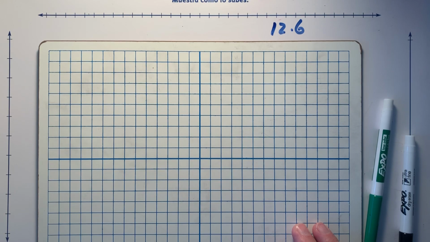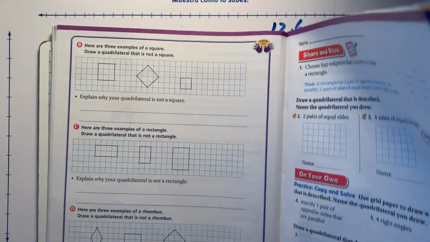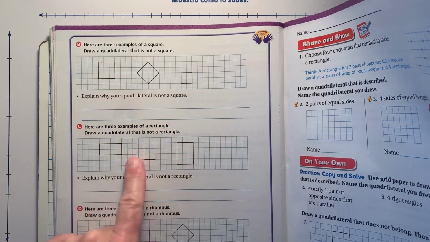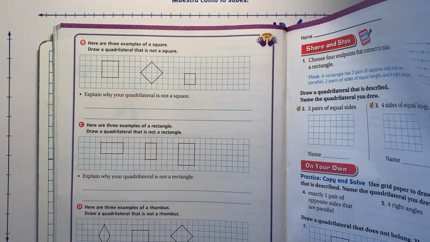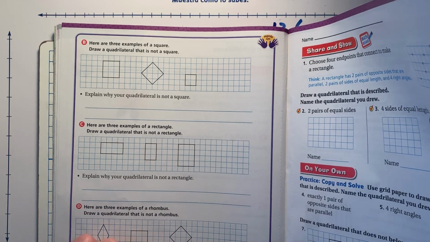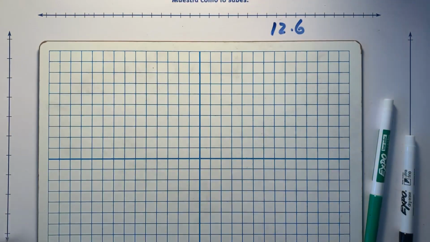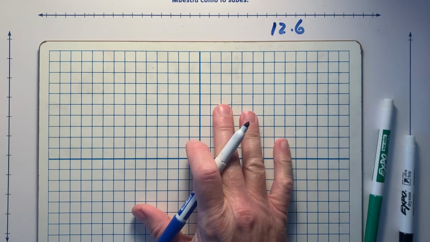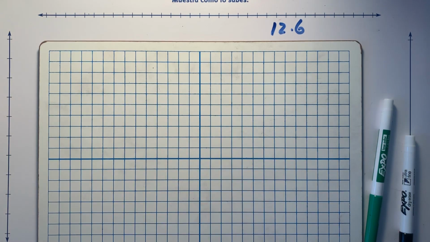12.6 is actually pretty simple because they just want you to be drawing some of your shapes. Now, in your book you will notice they are giving you grid paper to work on. All of these questions have grid paper, so you're going to want to keep your lines straight and your points precise. But I'm going to be using a grid board that is a whiteboard, so I can work with you there. Basically today, they're just having you draw different quadrilaterals to get used to it.